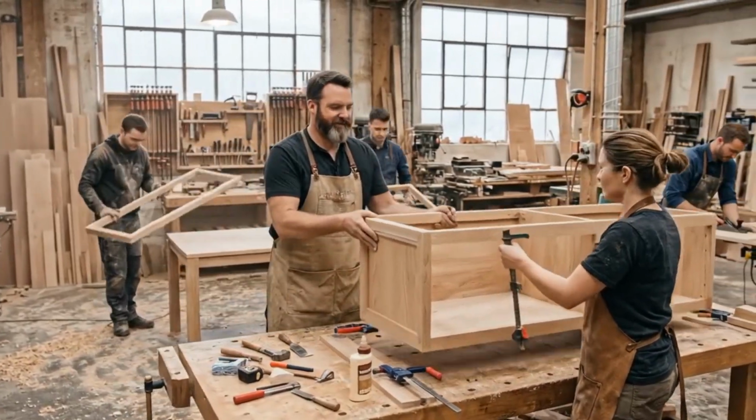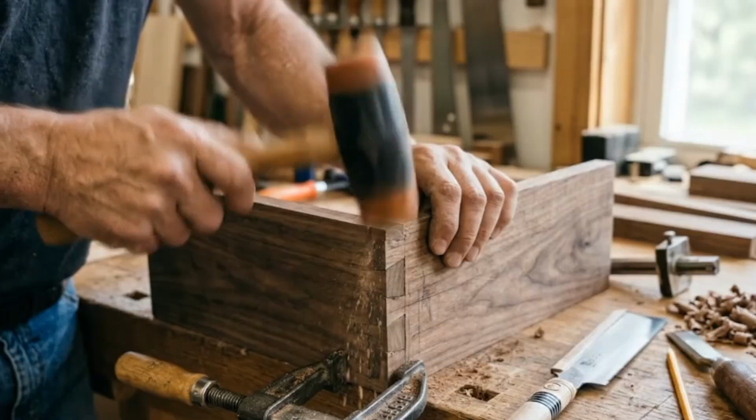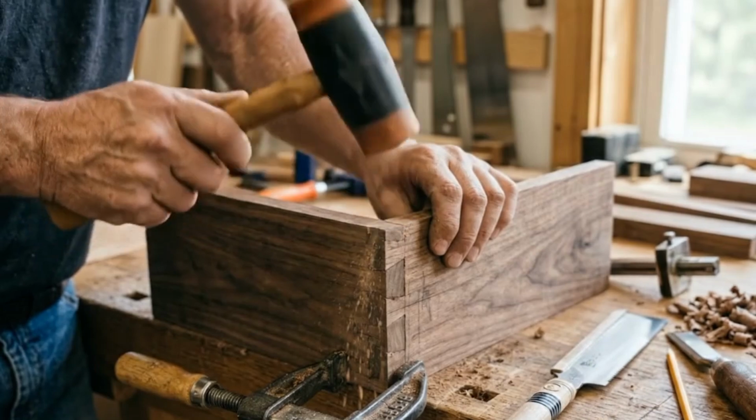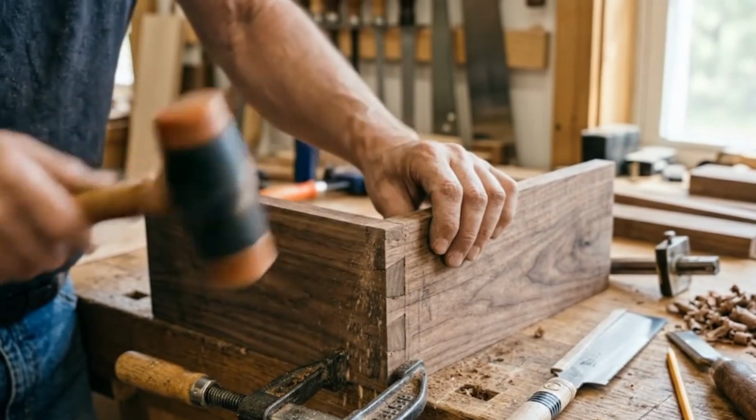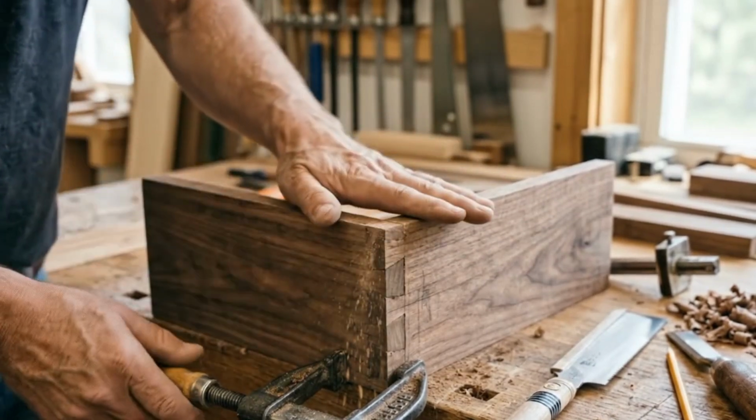At this stage, you can start to see the final product take shape. Tables, chairs, cabinets, all begin to come together.